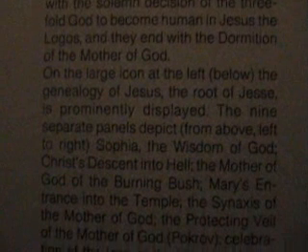Now, that was really prominent in what we were just reading there. On the large icon on the left, below, the genealogy of Jesus, the root of Jesse, is prominently displayed. Right? That's this one here. So why would it be talking about the genealogy of Christ, the root of David, if he didn't come out of the line of David and Solomon?